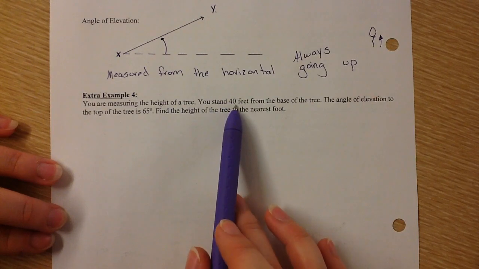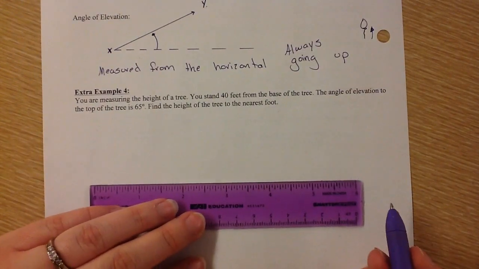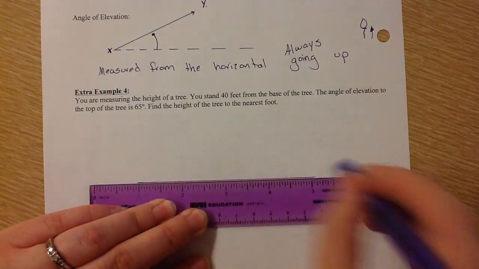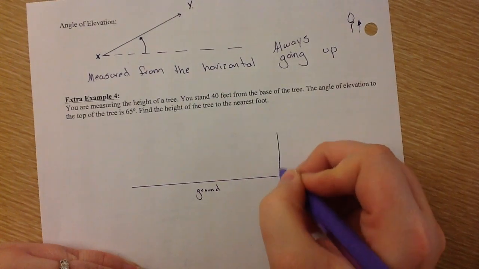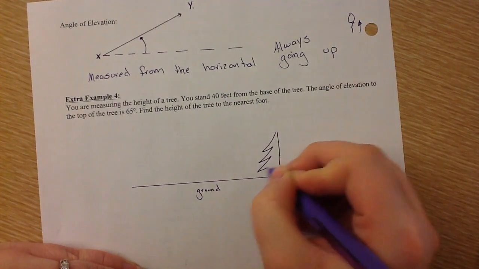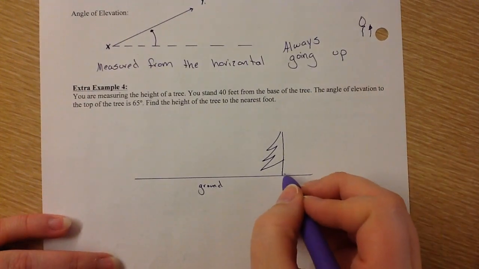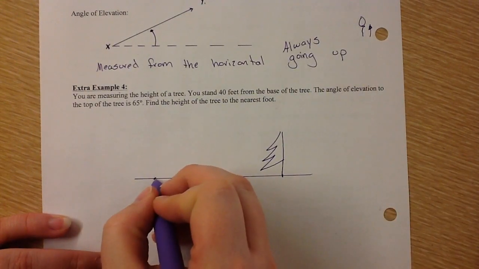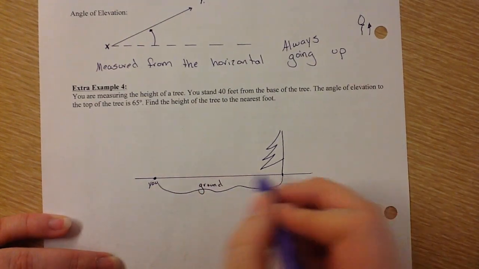You stand 40 feet from the base of the tree. Okay, so we've got the ground. So I'm going to draw myself a nice big picture. Here's the ground. Okay. Here's my tree over here. There's my tree. I'm only going to draw half the tree. Okay. You are standing 40 feet from the base of the tree. So here's the base of the tree. We're standing over here. So here's you. Okay, and this distance here is 40 feet.